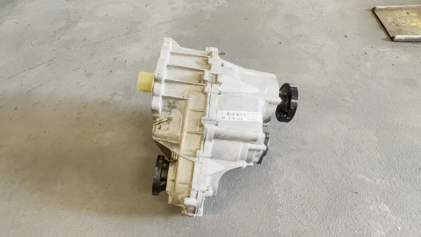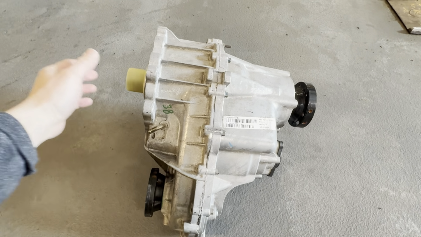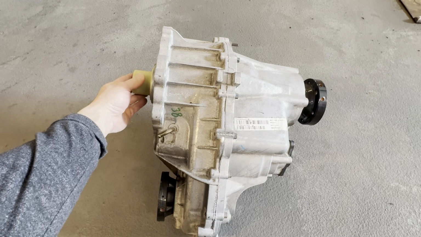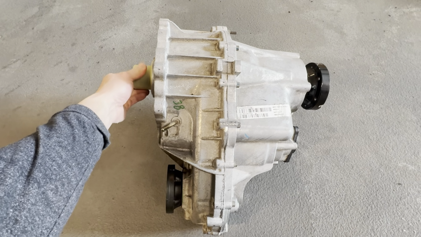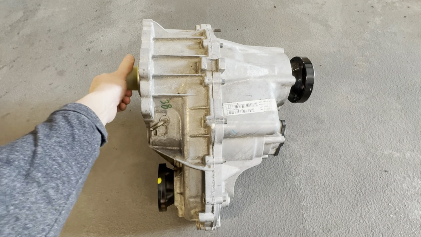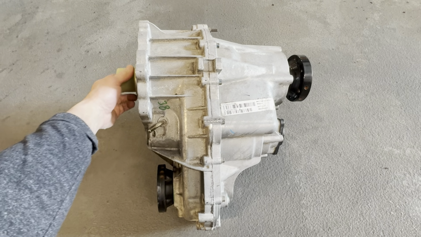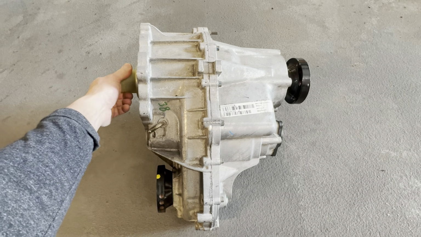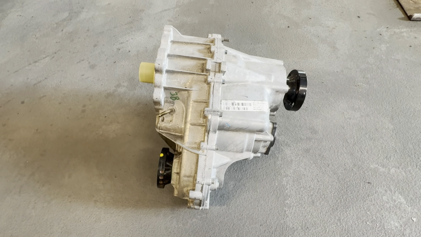So let's take a look at a transfer case that's been removed from a vehicle, in this case a Jeep. Power comes in from the engine to the transmission to a coupler on the transfer case, and notice the two shafts that are spinning, the two outputs of the transfer case. They're turning at the same speed. One goes to the rear, one goes to the front. They're spinning at the same speed.